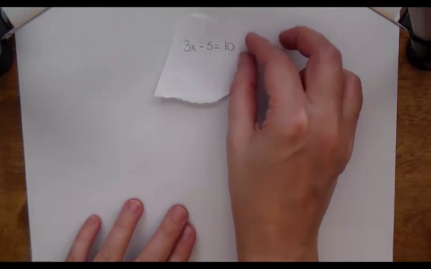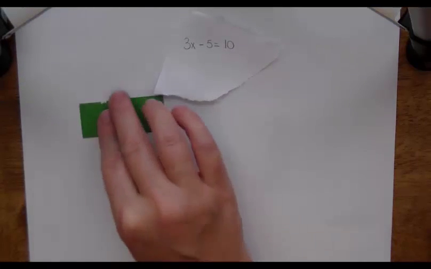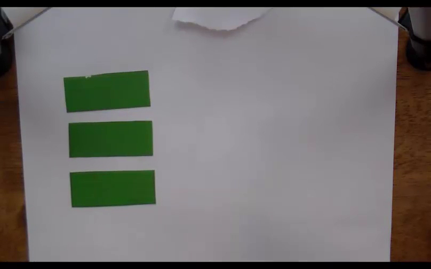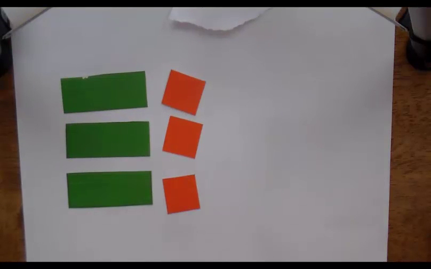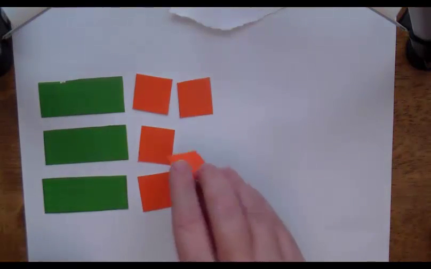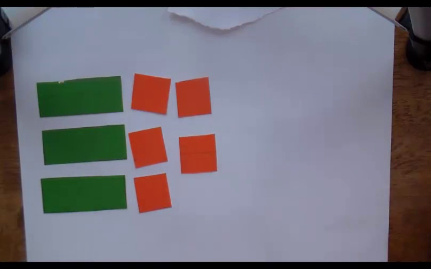Recycling the paper. Let's see, I'll just make one up real quickly. There's not another example in the book. So 3x minus 5 equals 10. Okay, so 3x minus 5 equals 10. I have 3 x's. So there's my 3x. And I have minus 5. A little more room. So 3x minus 5 equals 10.